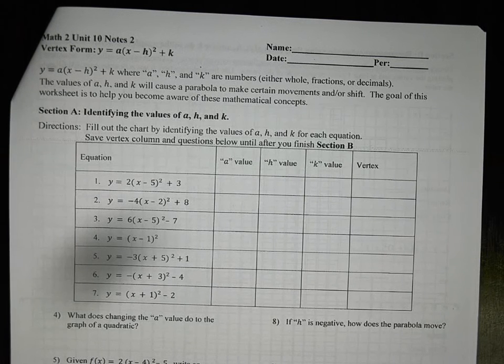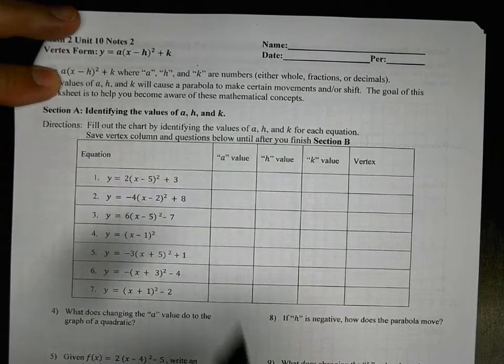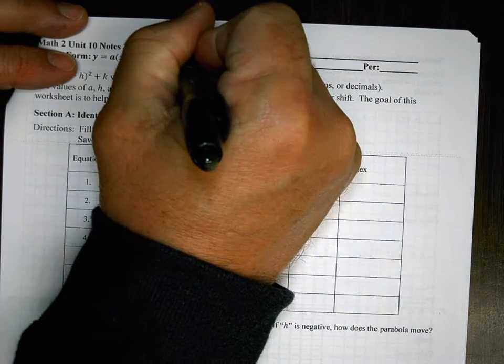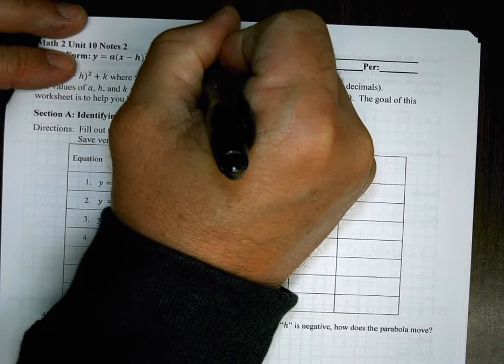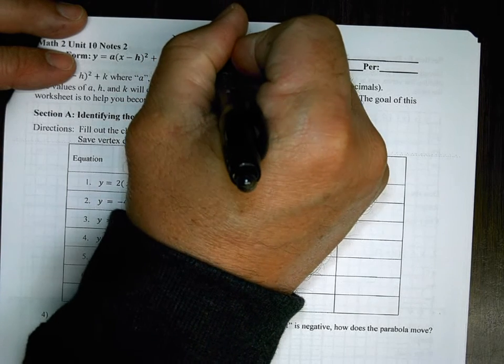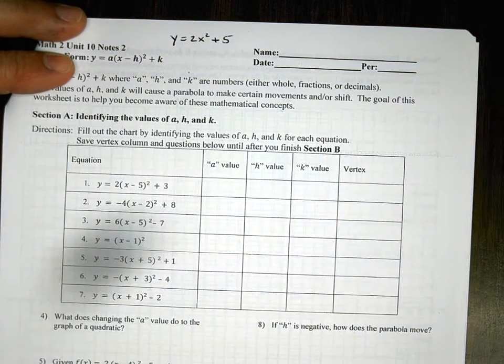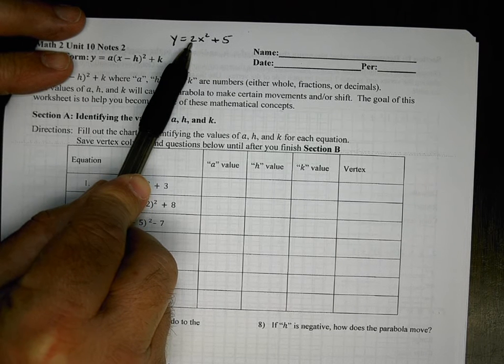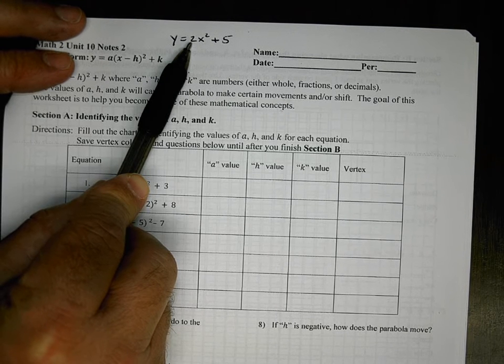Unit 10.2 notes. Vertex form: y equals a times (x minus h) squared plus k. All right, if you remember Friday, we had something like y equals 2x squared plus 5. Okay? And we knew that the a value determined how skinny or wide the parabola was, right? And if it happened to be negative, it meant it opened down. If it's positive, it opens up.